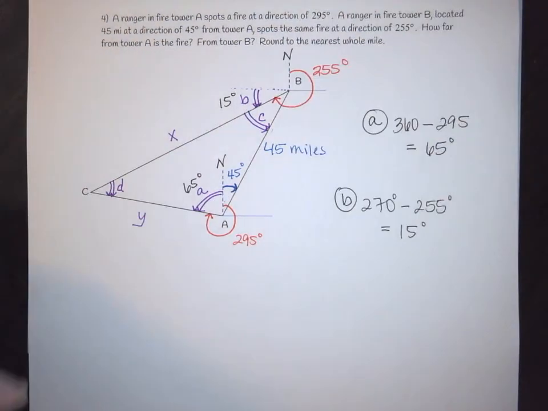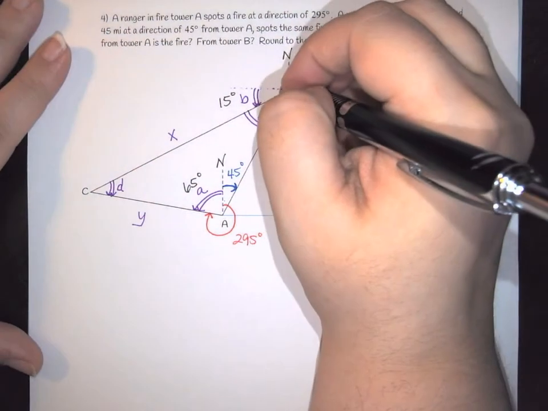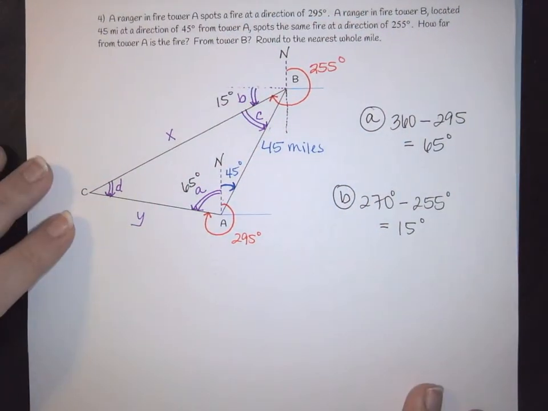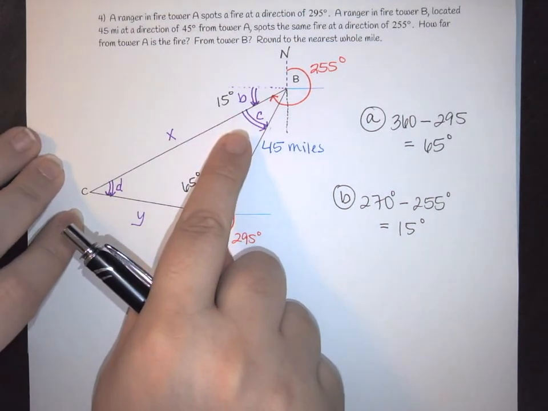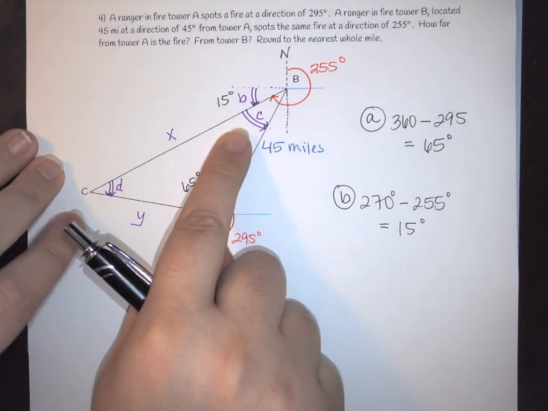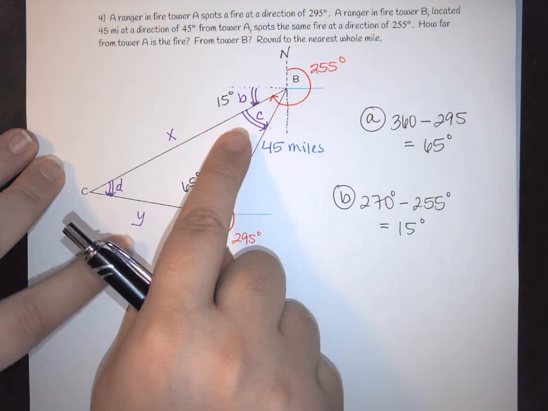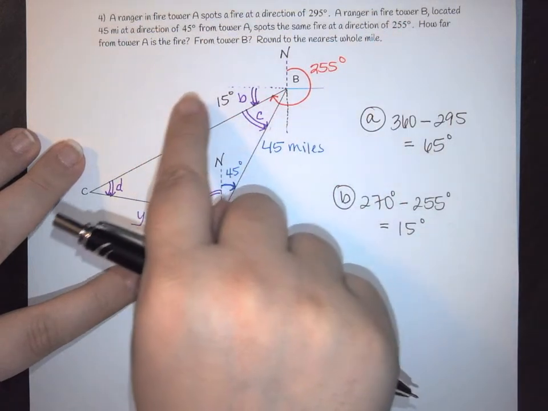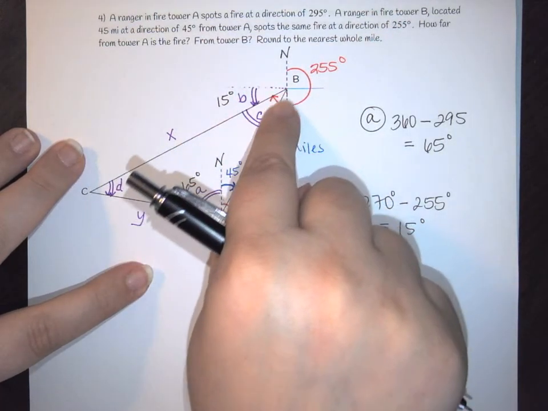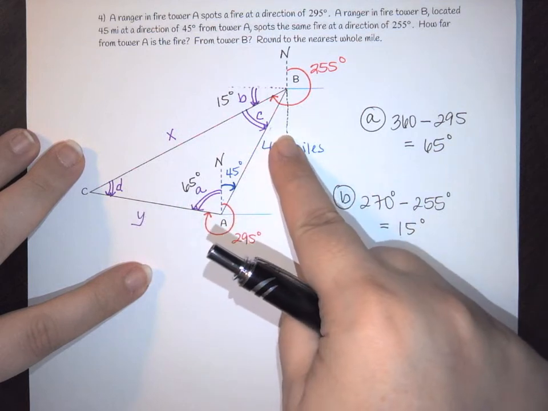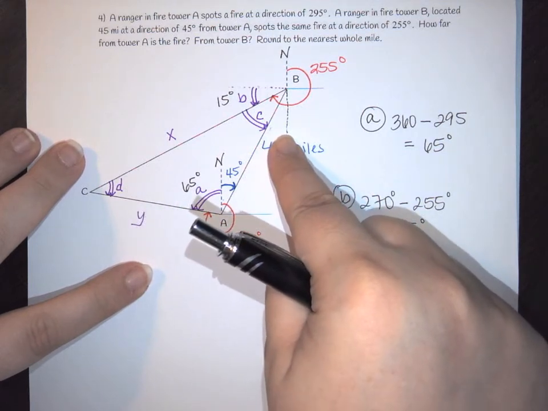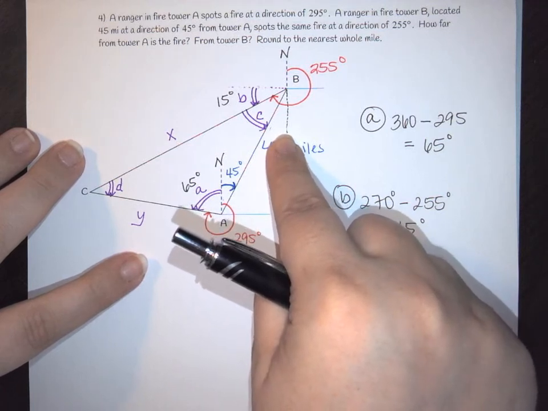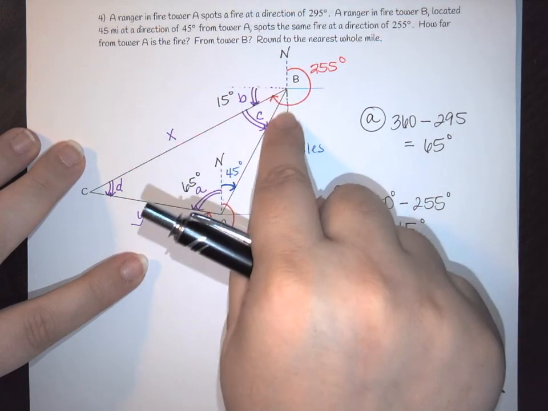Now, if we extend that down so we can see it, we have to be able to find c here. In order to find c, we have to recognize that, first of all, this whole piece right here is going to be 90 degrees. Second, we can use the idea of alternate angles.